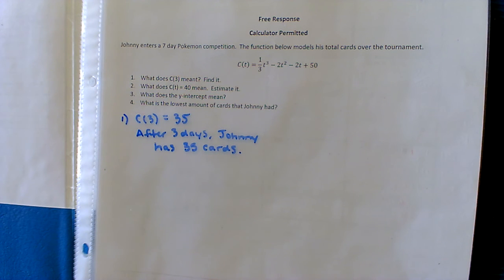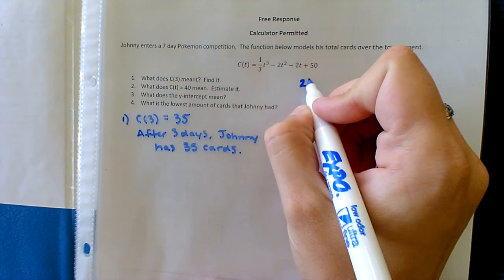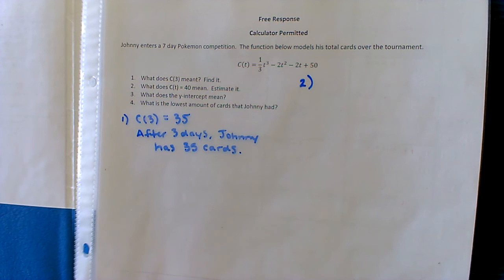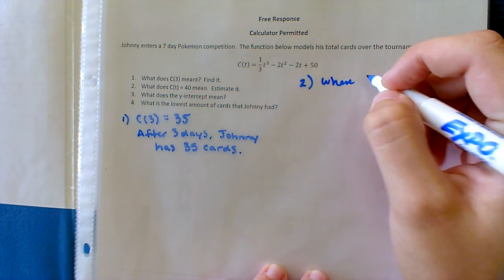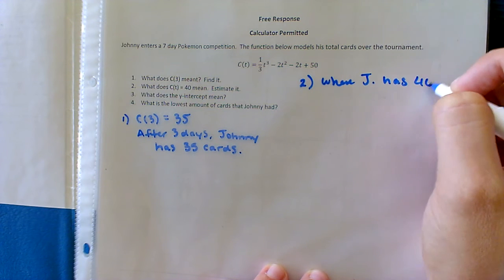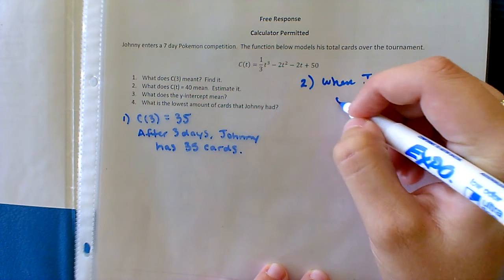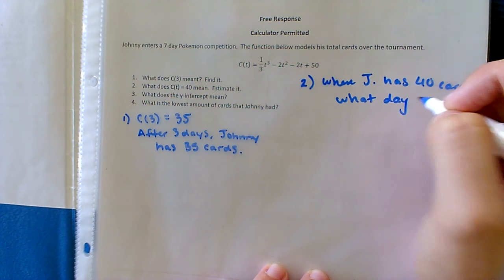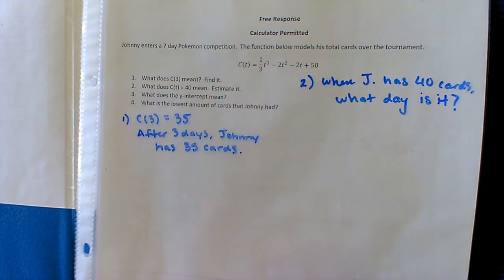All right, so yesterday we were looking at this Pokemon competition example, and I believe we answered number 1. Did we get to number 2? We got to it, but we didn't finish it, right? How far did we get on number 2? Did we explain what C of t equals 40 means? When Johnny has 40 cards, what day is it? Is that how far we got? Did we write an equation or anything? No. Okay, so we definitely got to do that.